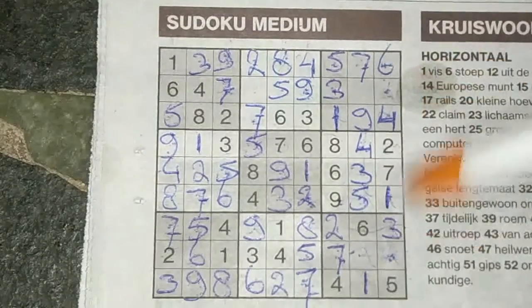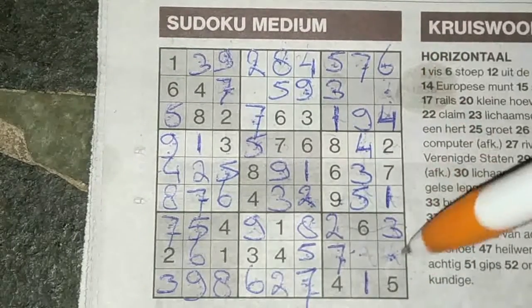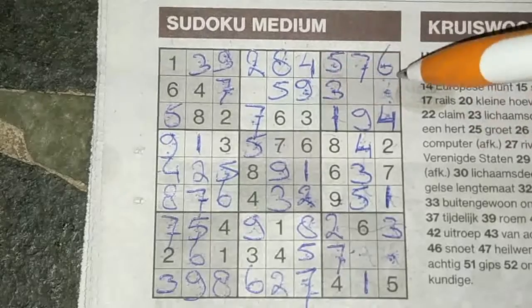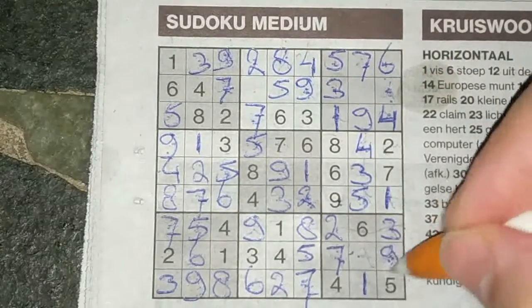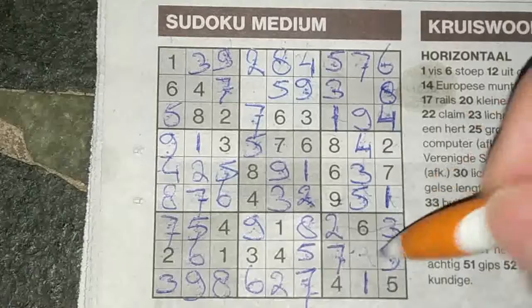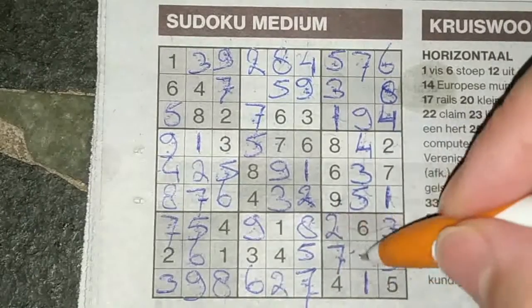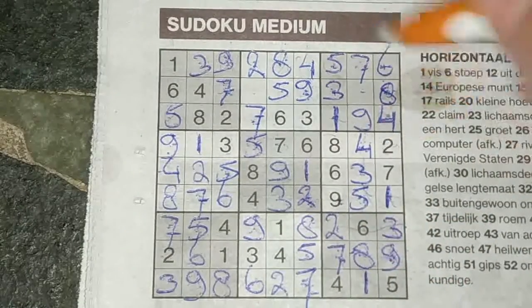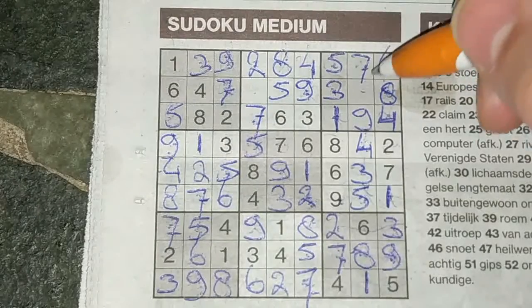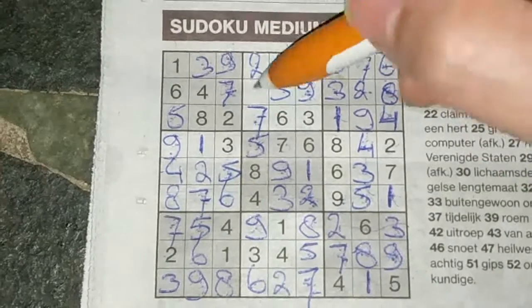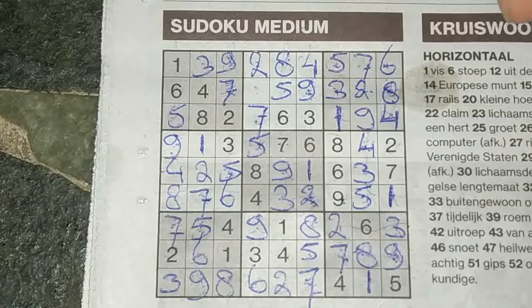2 missing numbers in the last column, 8 and 9. Now we have a 9 there, so no 9 there. 9 must be here. The 8 goes there. One missing number in this big square is number 8. One missing number in this big square is a number 2. One missing number in this big square is a number 1.